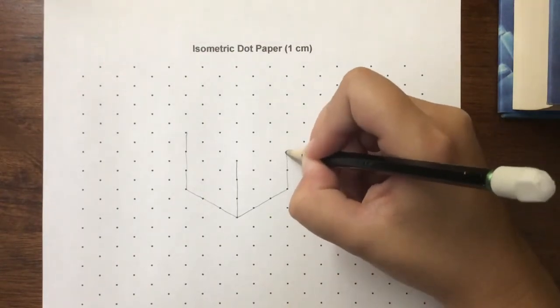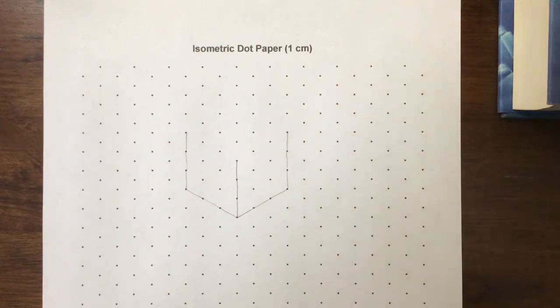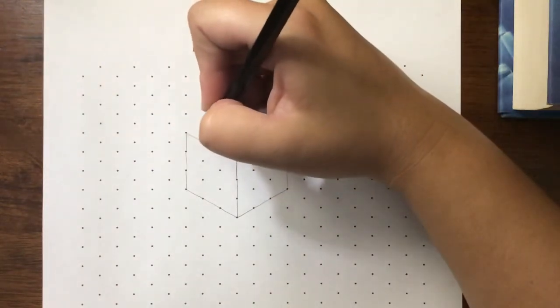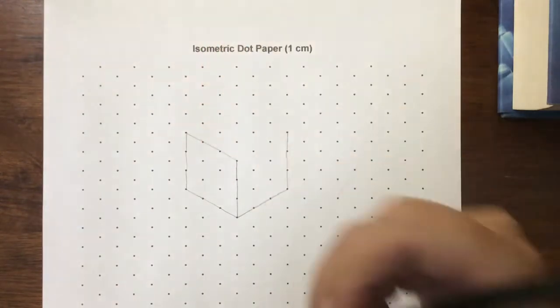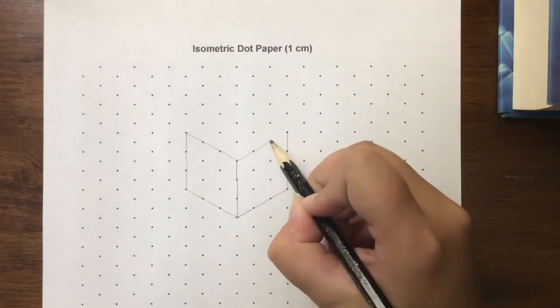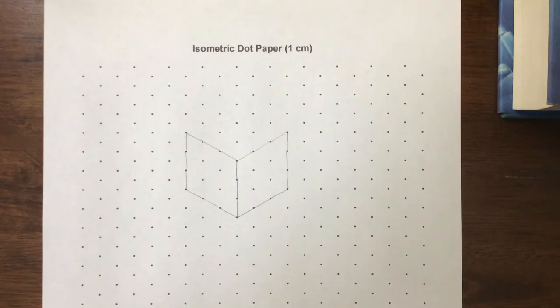1, 2, 3. Now I'm going to connect some of those vertices. So 1, 2, 3. 1, 2, 3. Do you see my shape starting to form this big yellow cube?